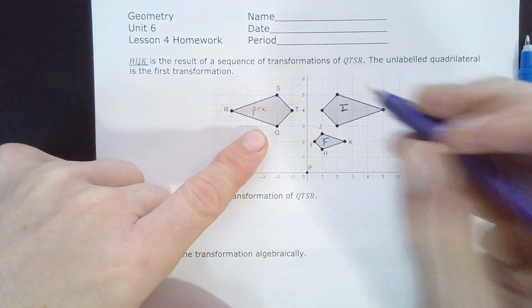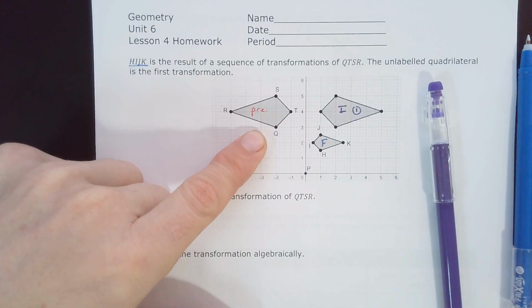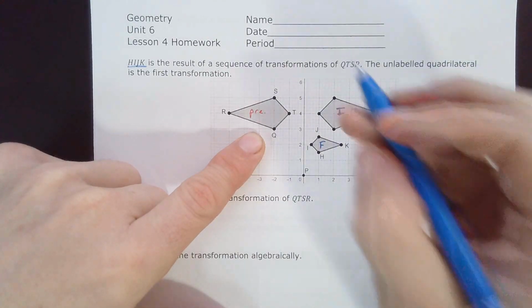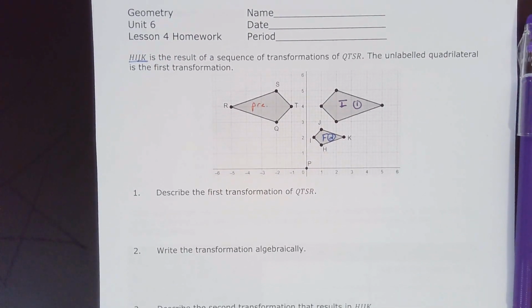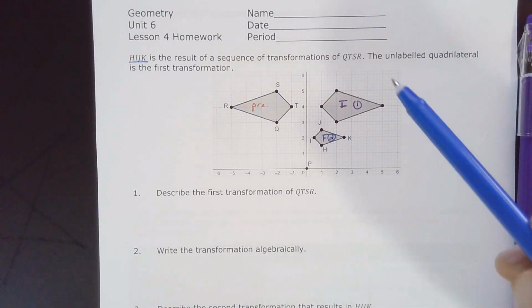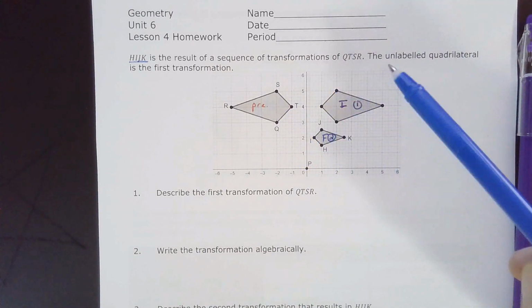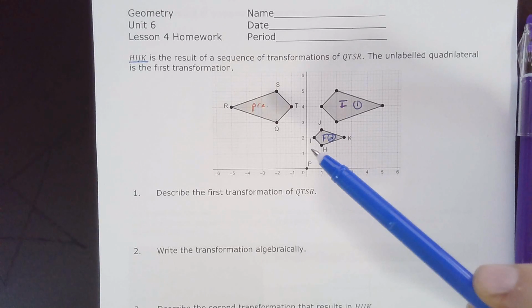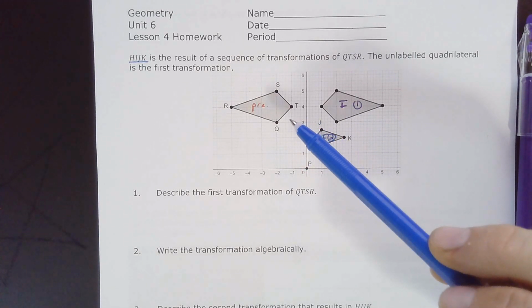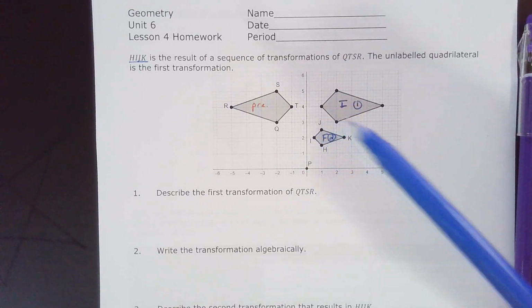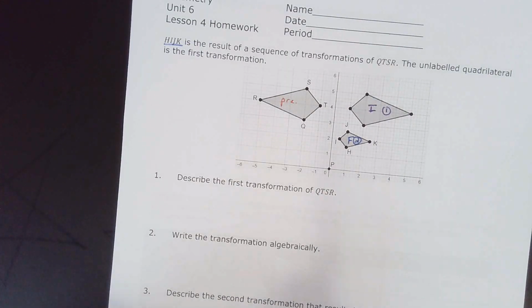So it goes initial, 1, and then 2. That's what's going on over here first. This one isn't labeled because it makes it more challenging to figure out from where this one went to this one. Okay, so describe the first transformation. Well, if it's not obvious to you, this was a reflection across the y-axis, and if you can't figure it out, you do a simple point comparison.